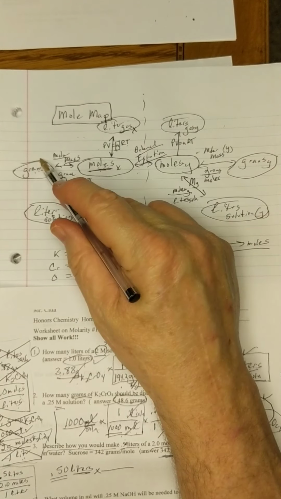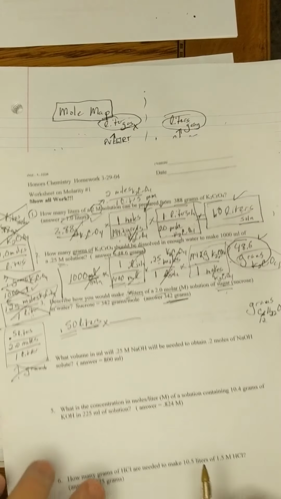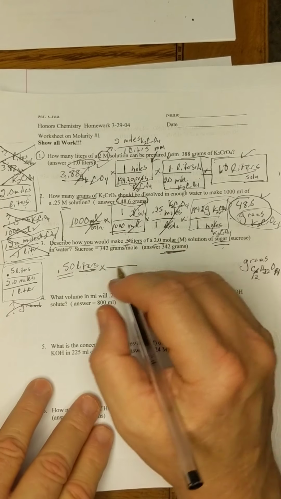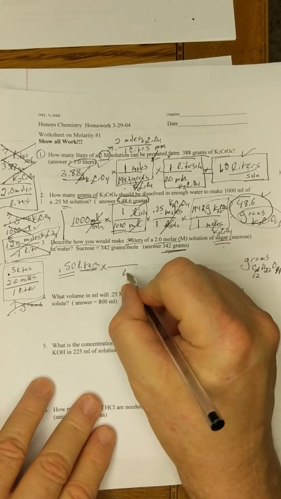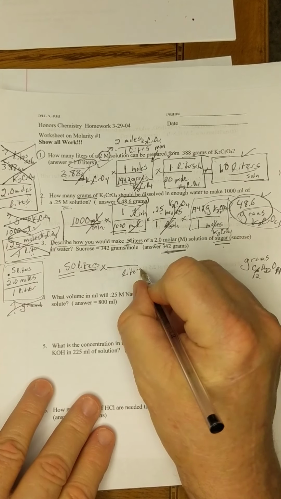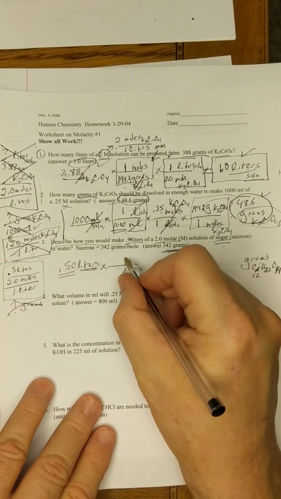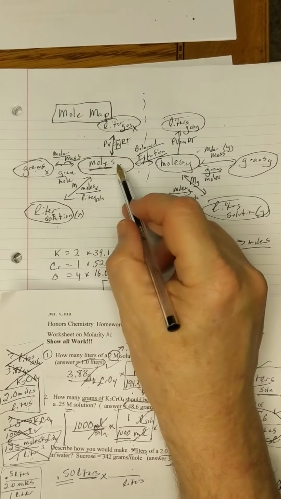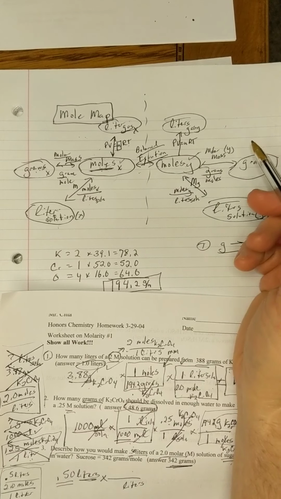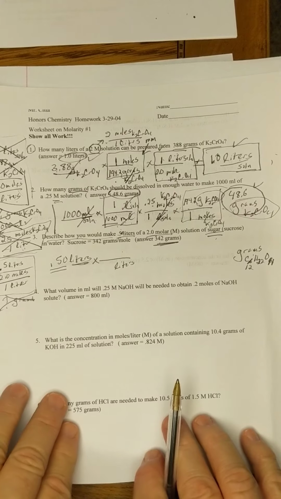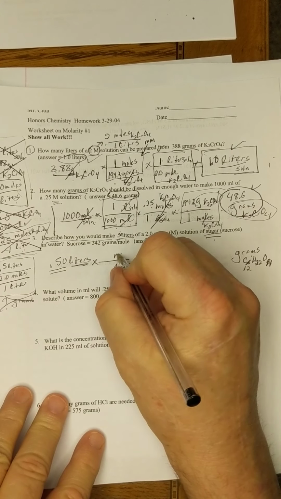I can always look at this mole map. It's great to look at. It keeps you going where you need to go. Okay, if I put liters on the bottom, whenever you don't know where to go, you go to grams. The secret is, in your mole map, moles is always in the middle. So if you're unsure where to go, you usually convert into moles. Liters to moles.